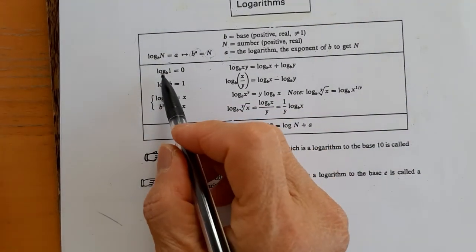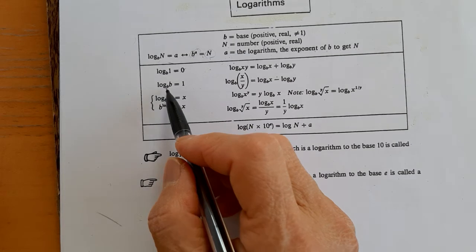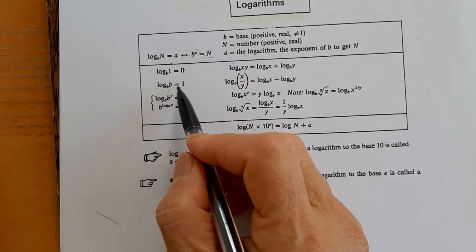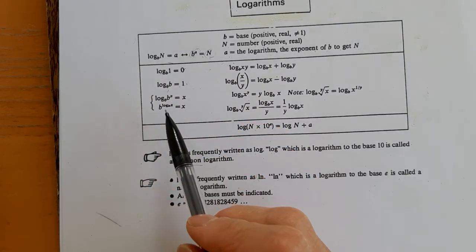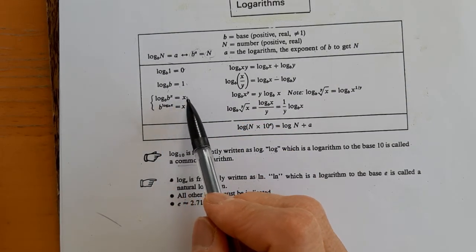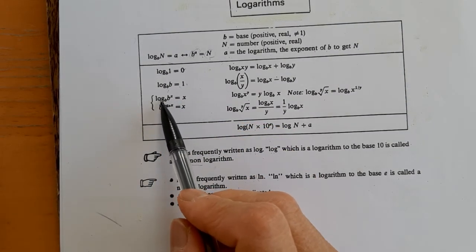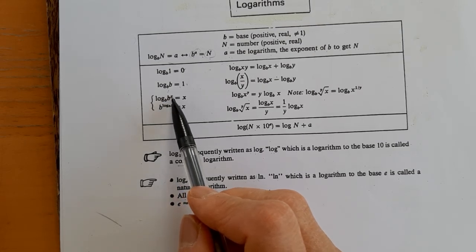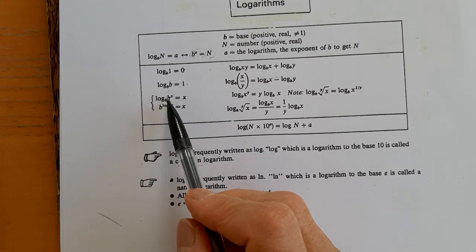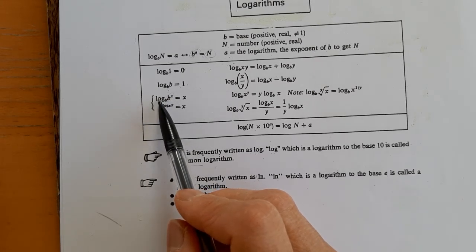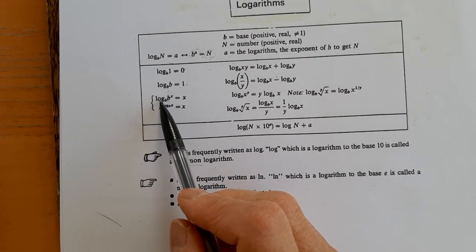Like log of 1 is 0, log base b of b equals 1, because b to the power 1 is b, and b to the power 0 equals 1. Like this, b to the power log base b of x equals x, because for a number x, you take the exponential function to get b to the power x, and then take its inverse function, log base b.